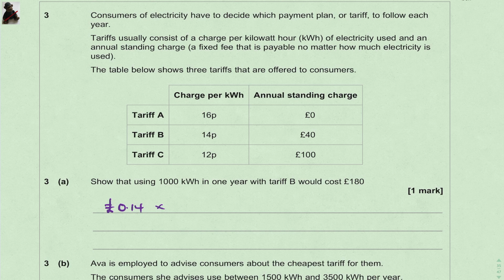If you times that by 1000, and then we add the fixed cost, which is £40, that's fixed.